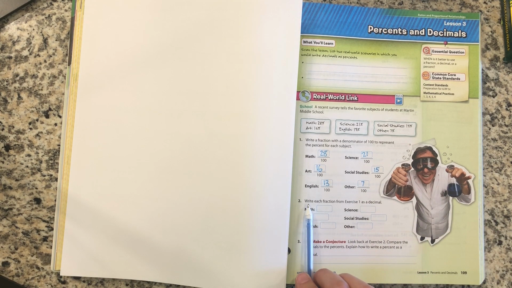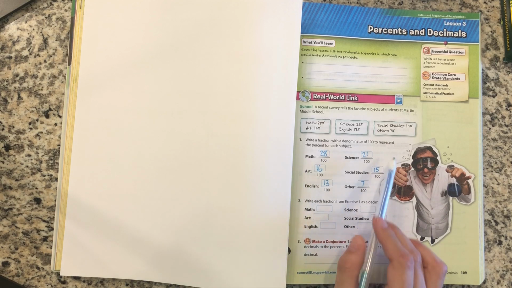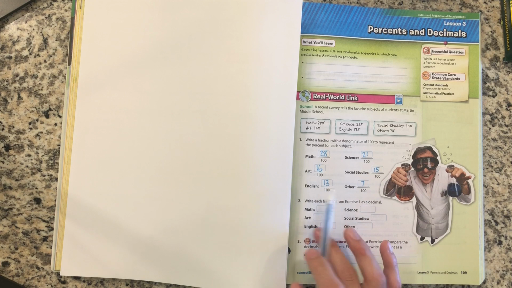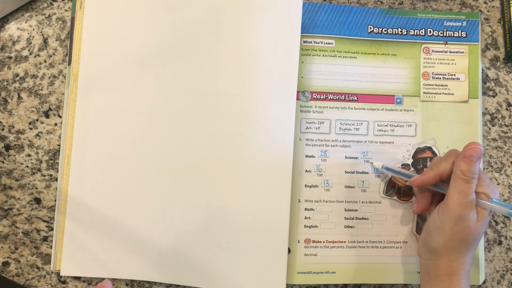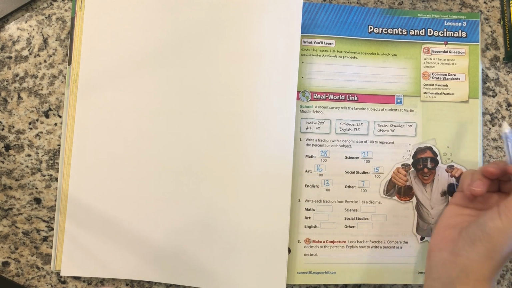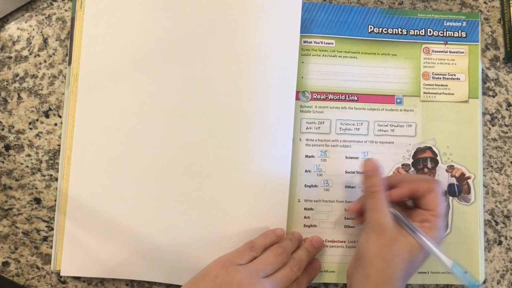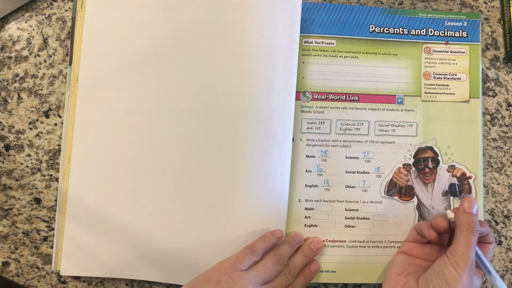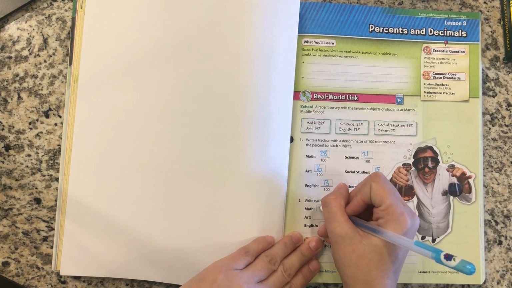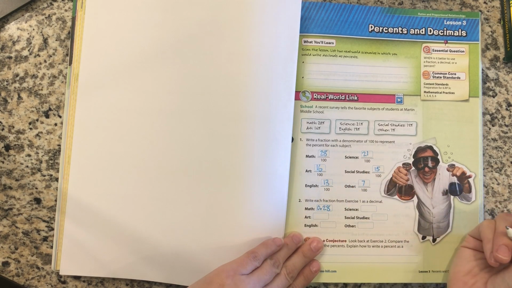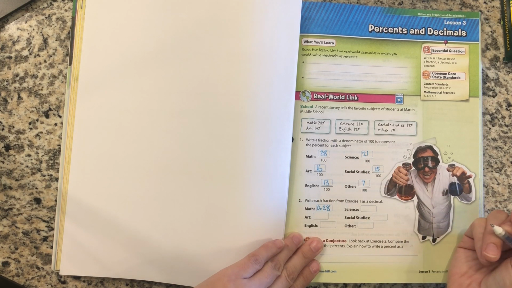So we need to write each fraction from this section as a decimal. In order to write a fraction as a decimal, it needs to be a number over a multiple of 10. So 10, 100, 1,000, and so on. So 28 over 100 as a decimal, we would say 28 hundredths, or 0.28.